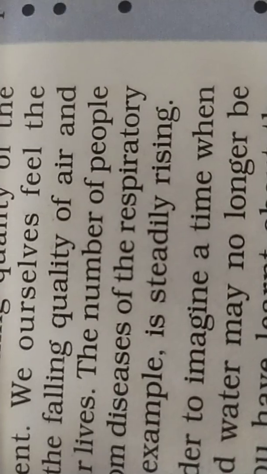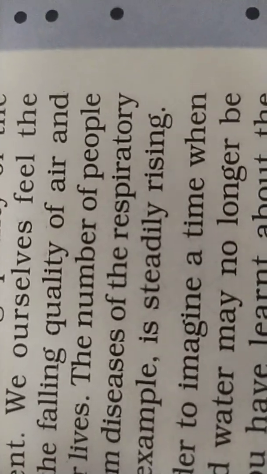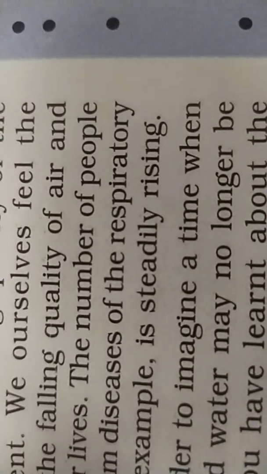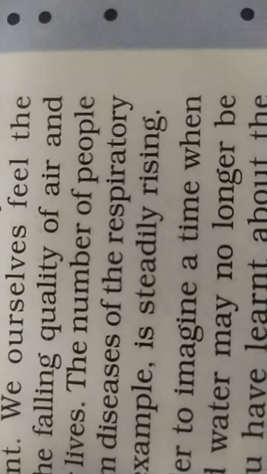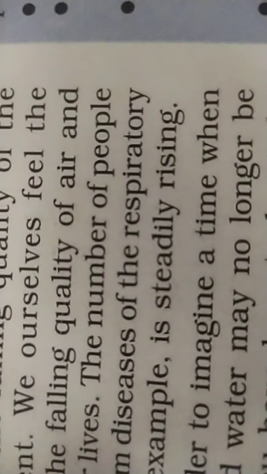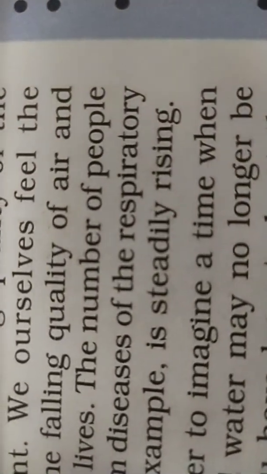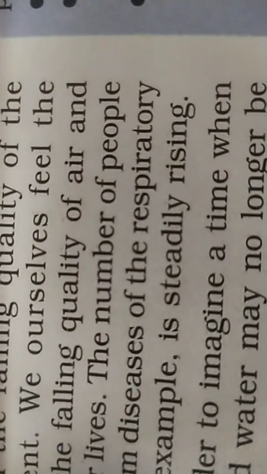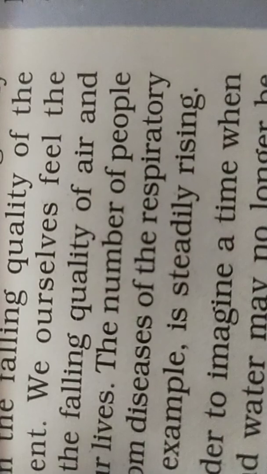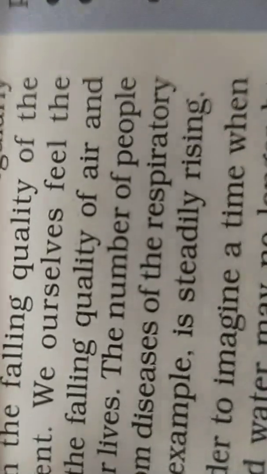We are regularly using the things which create air pollution, like vehicles. We are using vehicles in a very extreme way. We are not using public transport; instead, we are using personal transport. And we are not aware that if we burn leaves, the smoke pollutes our air. Many harmful gases like sulfur dioxide and carbon monoxide are released in the air, and we inhale the same, so our lungs get affected badly and we will suffer from many lung diseases.